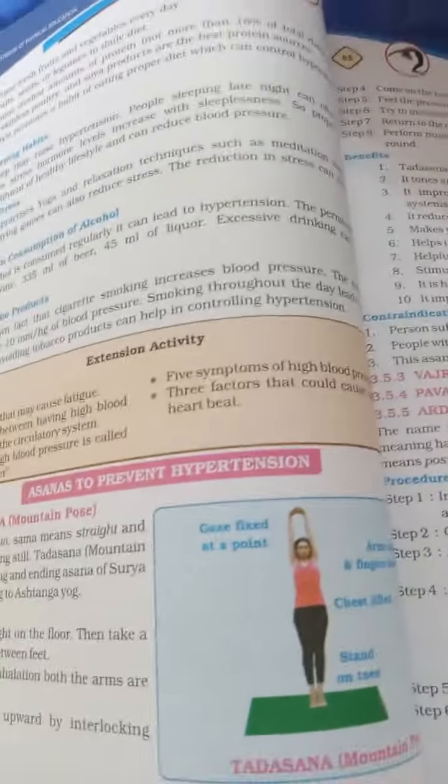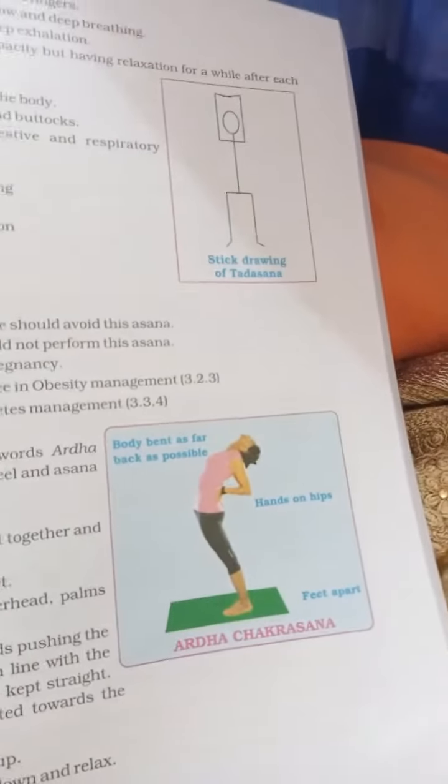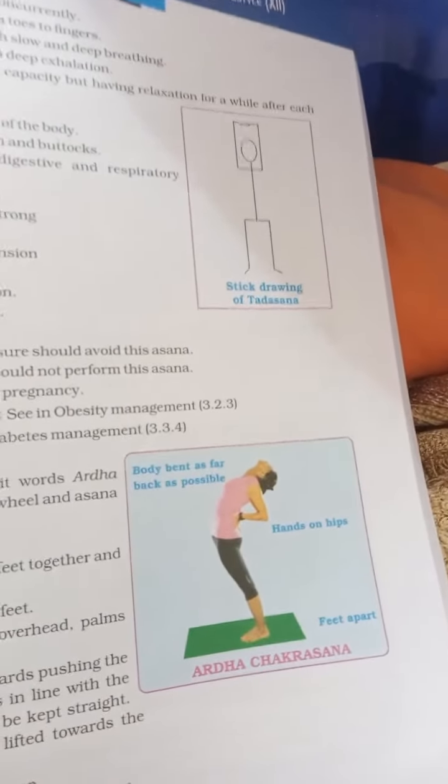Asanas to prevent hypertension are Tadasana, then this is the stick pick, and then Ardha Chakrasana. All these are standing ones. In Tadasana, you keep your body and posture straight. Slowly raise your arms up and stretch maximum. Go on toes, breathing in while raising your legs and hands up. When you come down, breathe out. And in Ardha Chakrasana you arch back.